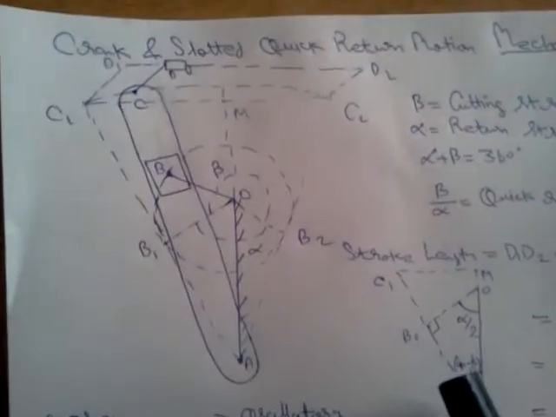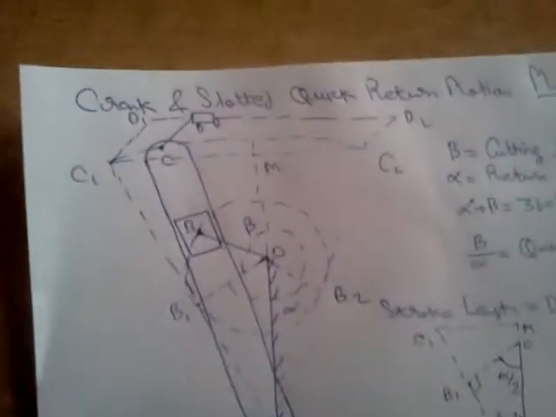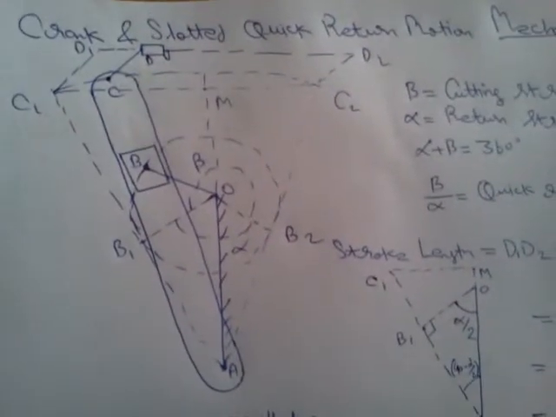Good morning everyone, this is Amit and today I am going to show you how to calculate the stroke length for a crank and slotted bar quick return motion mechanism and how to draw it. So quick return motion mechanism is the inversion of the slider crank mechanism.